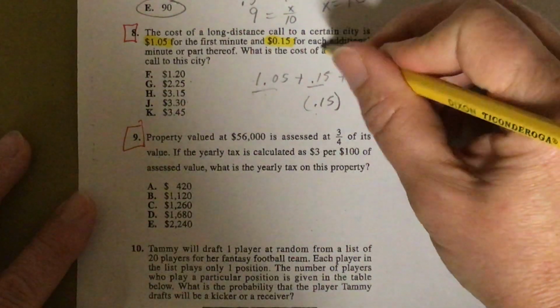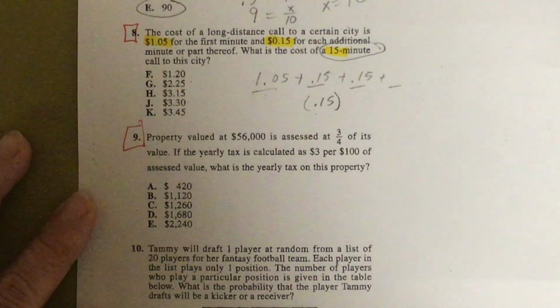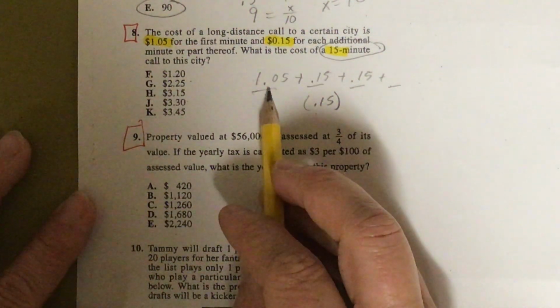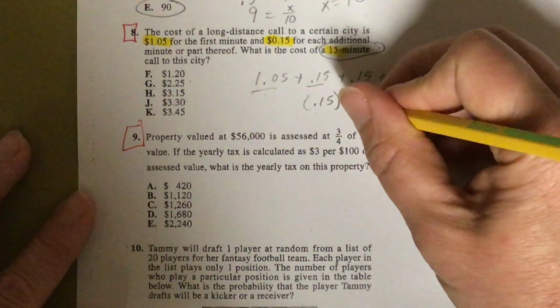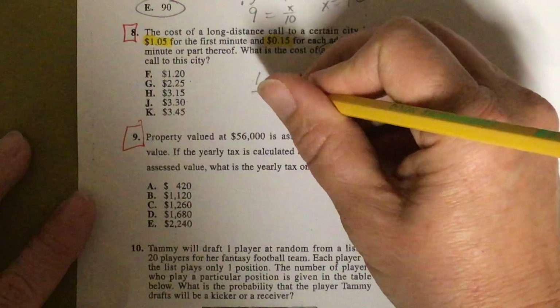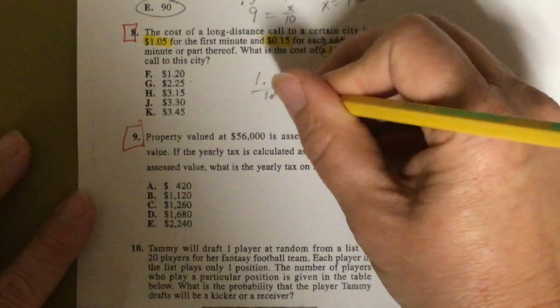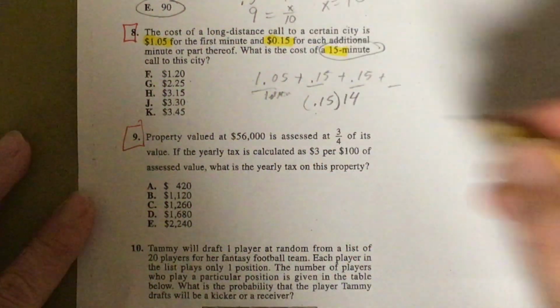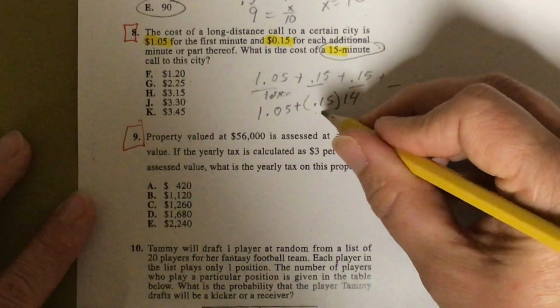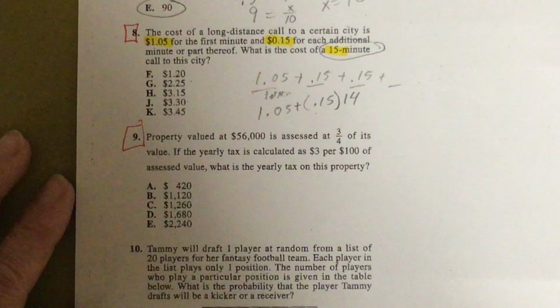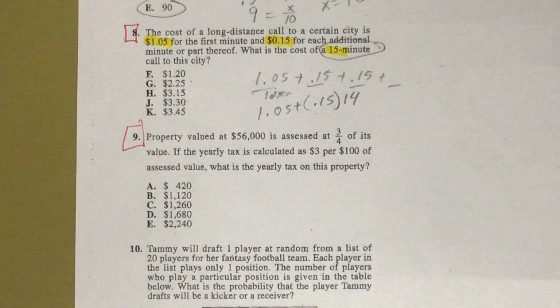Now, the total call was 15 minutes, but the first minute is different, so I don't want to include it in my multiplication. I'm only going to multiply by 14 because here is my first minute over here for the $1.05. So the $1.05 plus, we're going to take the 0.15 times the 14, which I need a calculator.